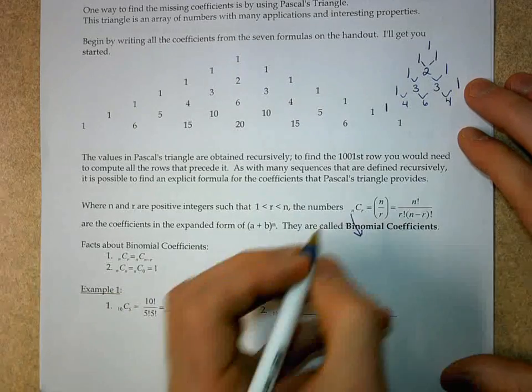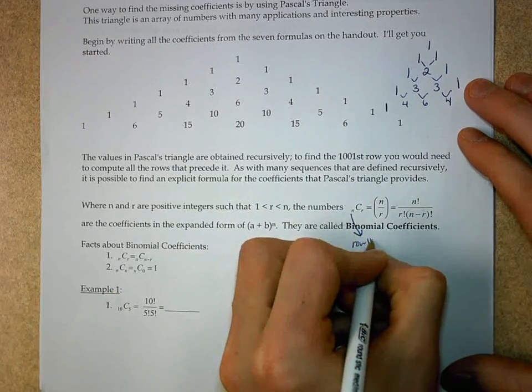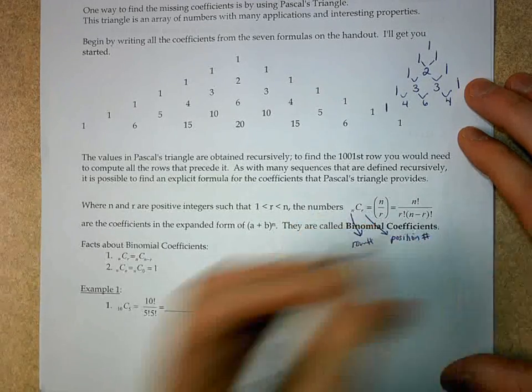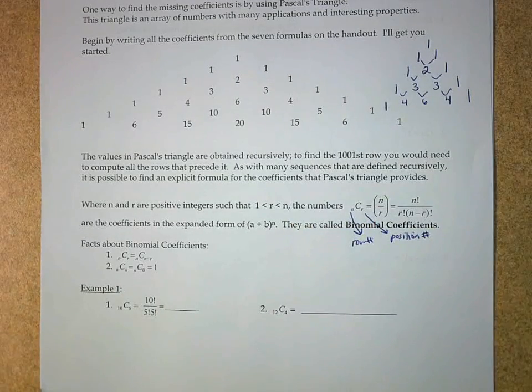So right here, this n is going to be the row number. The r is going to be the position number. And with both of those, we start from 0, so we count from 0 upwards.